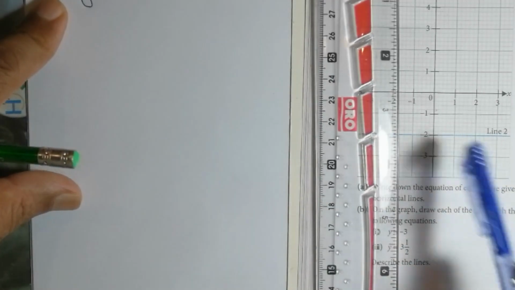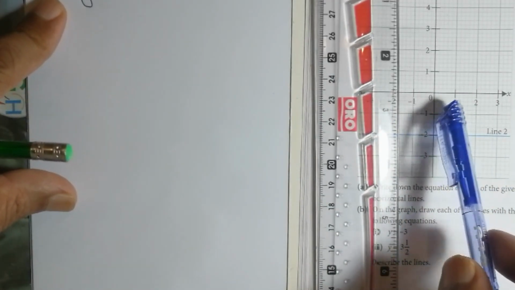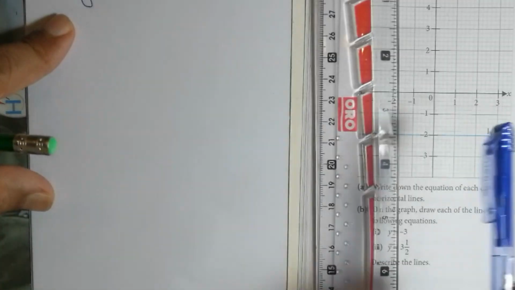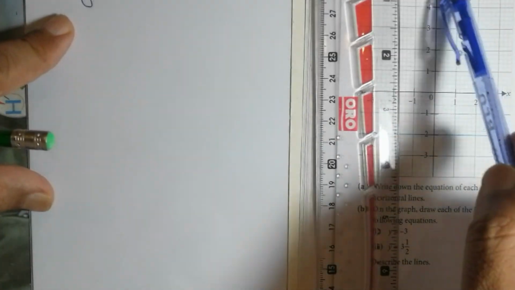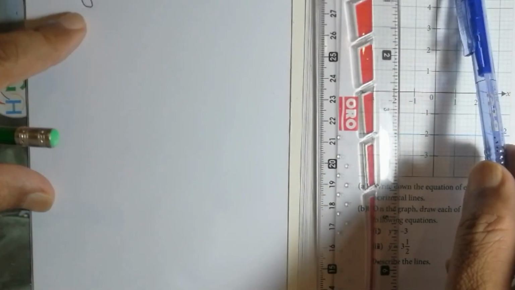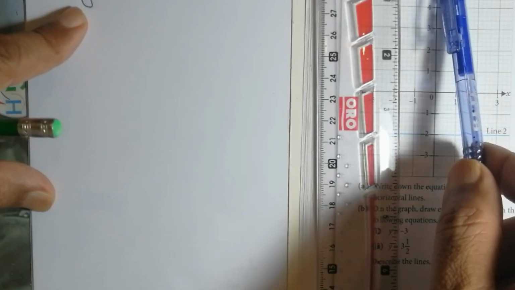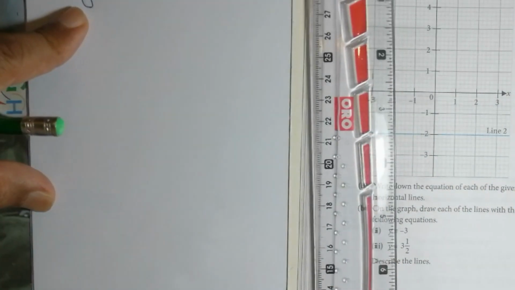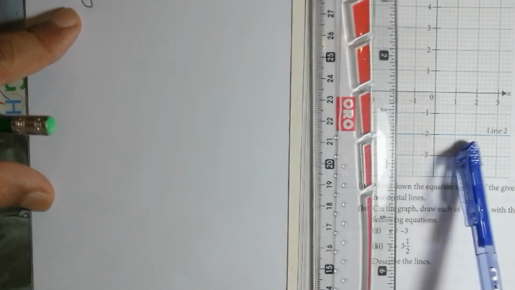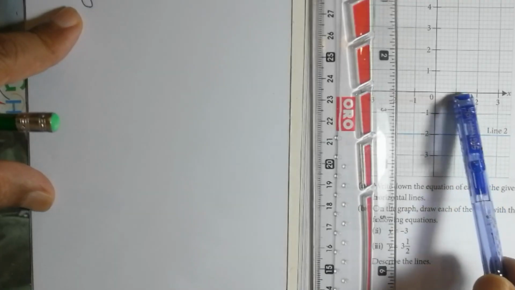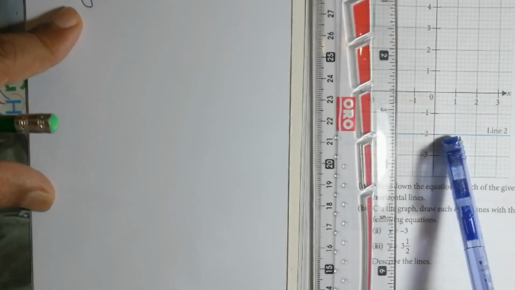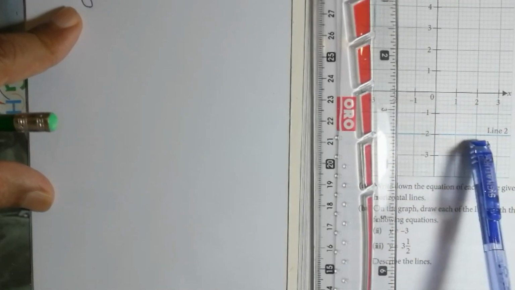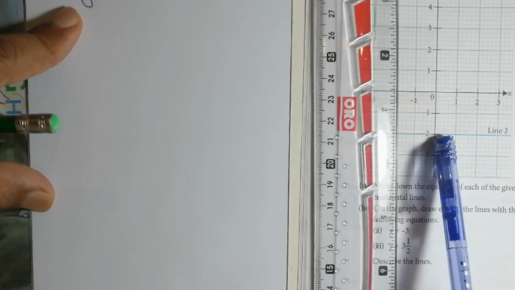If we see the x-axis, what is its equation? For the x-axis, y equal to 0, and for this line, y equal to 6, because it is 6 units away from the horizontal axis. And line 2 is 2 units below the x-axis, so its equation will be y equal to minus 2.